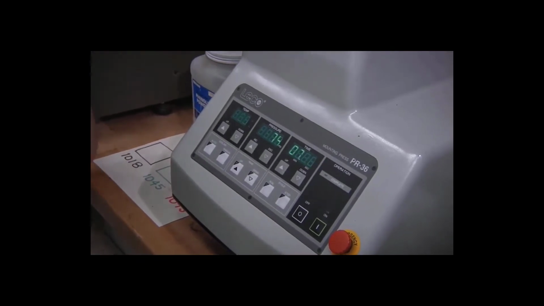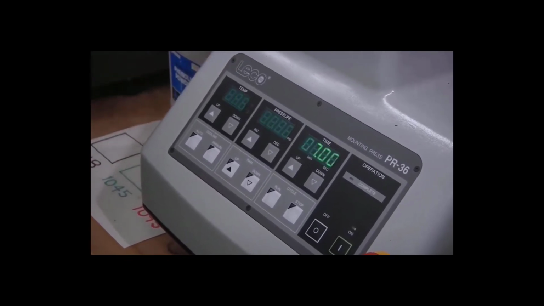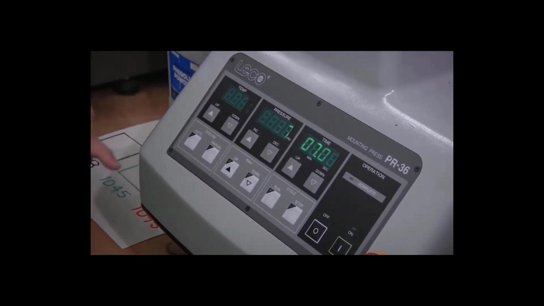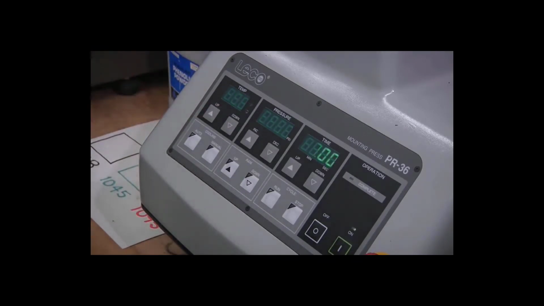So it's raising the ram so that we can achieve some pressure. It's pushing the specimen up against the upper ram. You can see we have some pressure. Temperature is coming up. And now we wait.